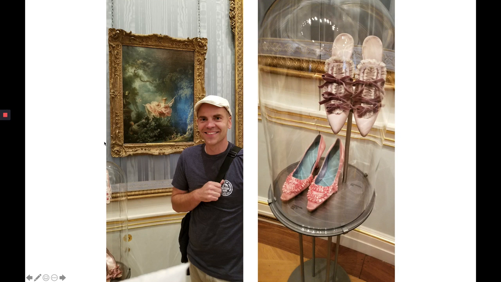This is in the Wallace Collection, Fragonard's The Swing. It's actually in London. And I just wanted to go and see it last time we were there, just because it's such an important piece.